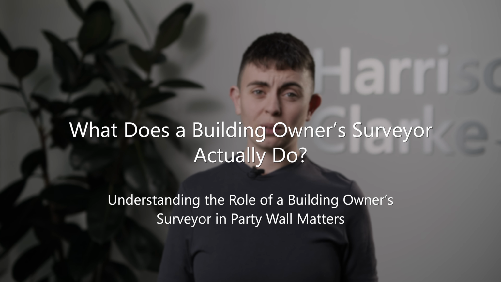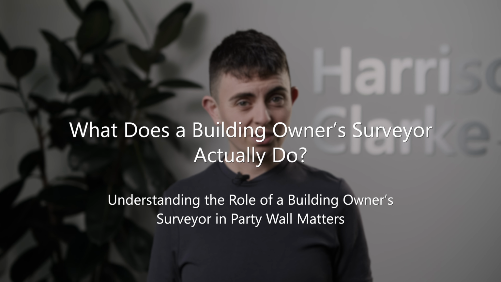So what does a building owner's surveyor actually do? Here are their core duties. They review the proposed works. The surveyor checks the drawings and method statements to understand the scope of work and whether it falls under the Act. They sometimes serve or confirm notices. They ensure valid party wall notices are served, correctly filled out, and that timelines are followed.